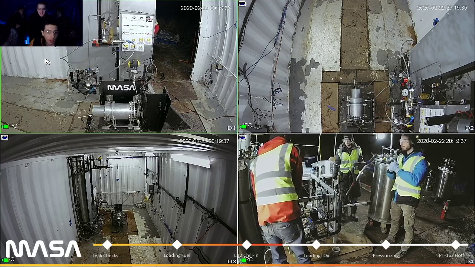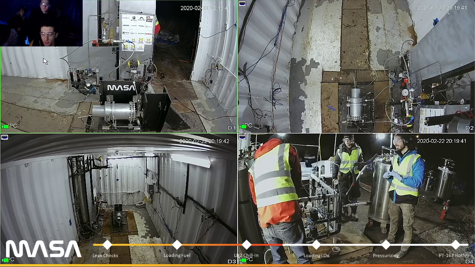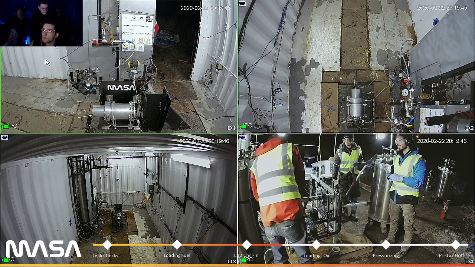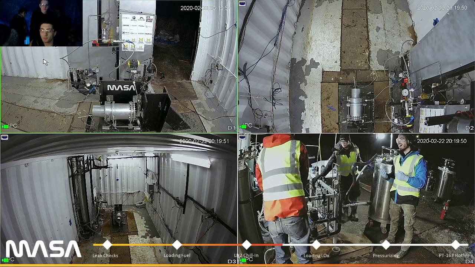The first time, we started purging when we started pressurizing the tanks up, and that's when the burst went through. Yeah, so that was the first time. Second time, we did the final press of LOX at 300 psi.